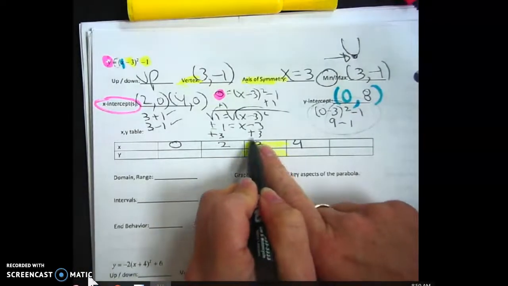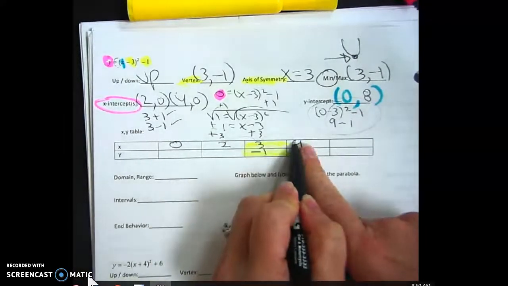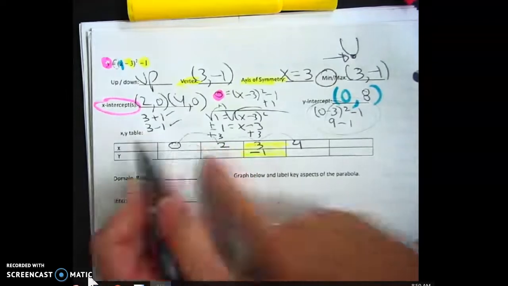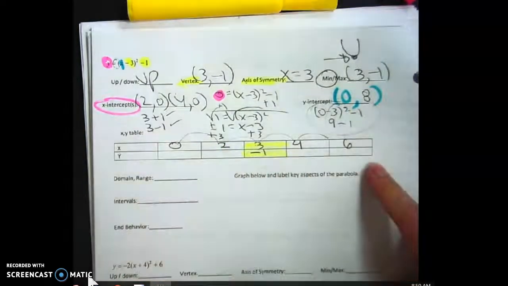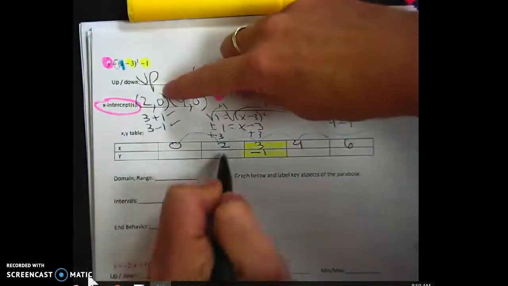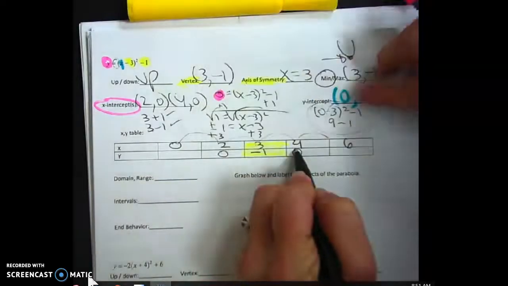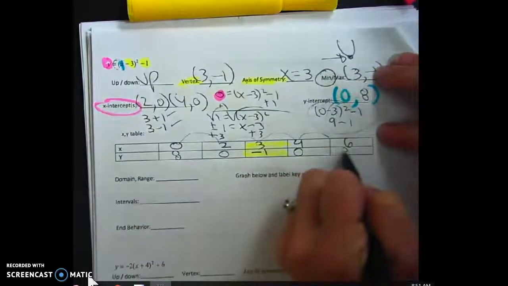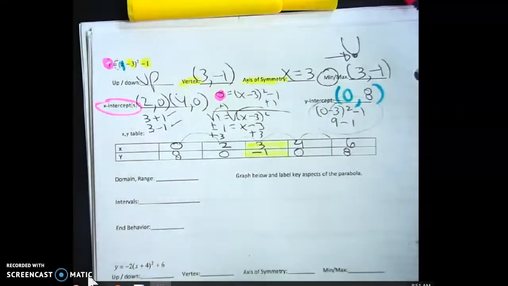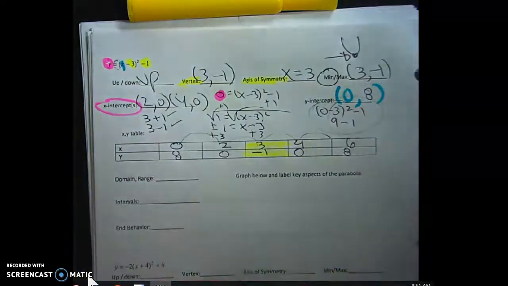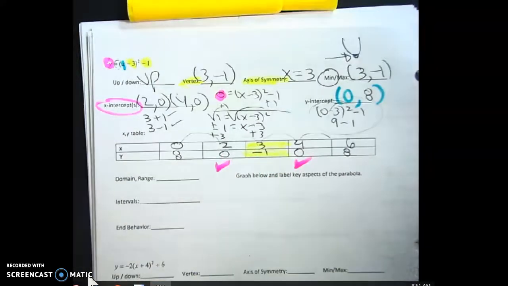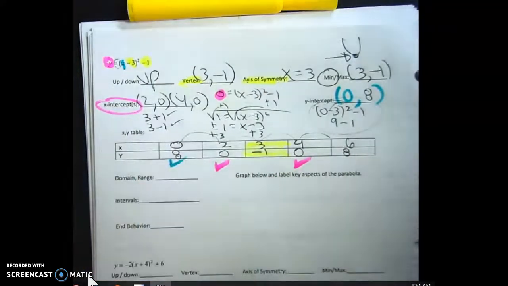Now, here's the deal. If this is 1 less, this is 1 more. If this is 2 less, this is 2 more. Now, (2, 0), (4, 0), (0, 8). So that one's got to be an 8. I actually didn't have to do any work on there, okay? So I want you to see I have my x-intercepts, important points, and I have my y-intercept in there. This is what your project's going to look like.